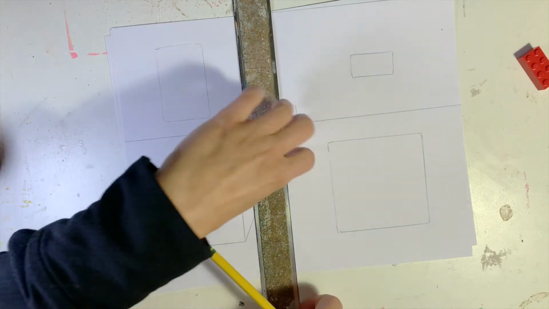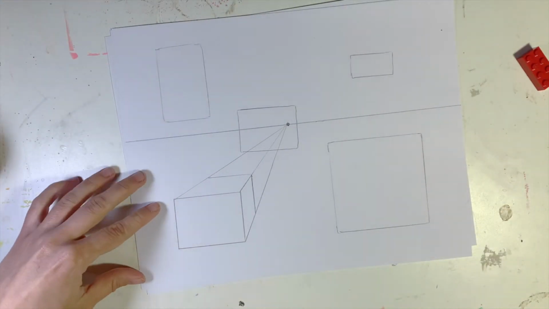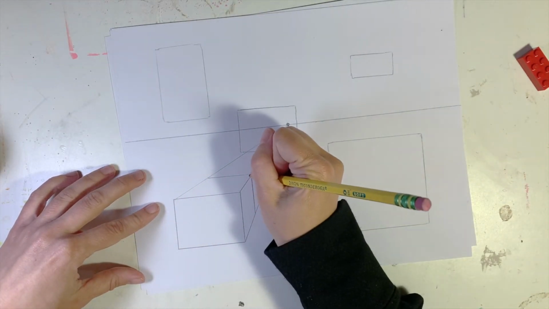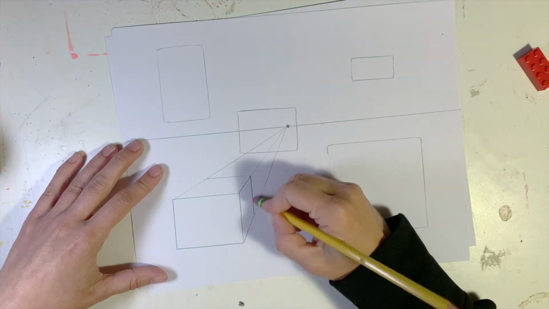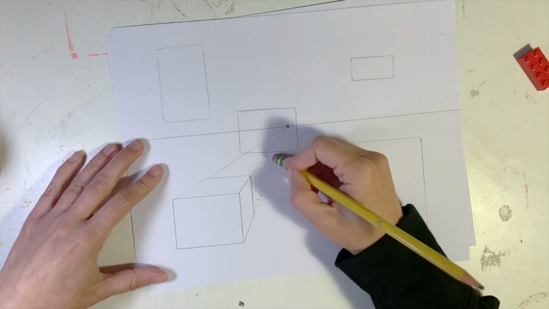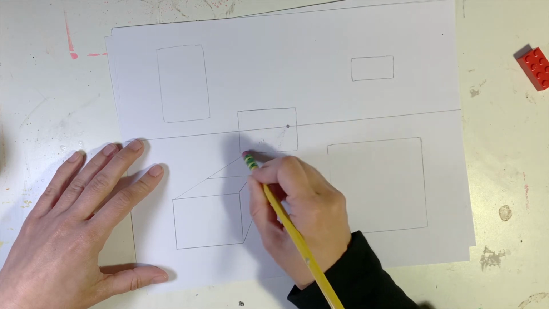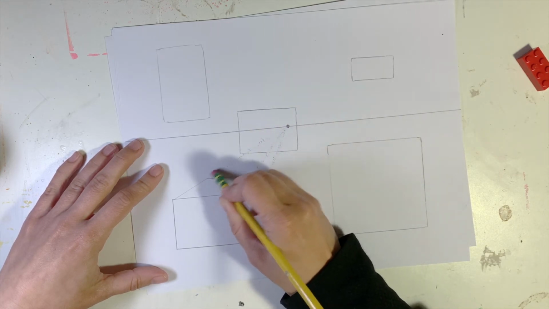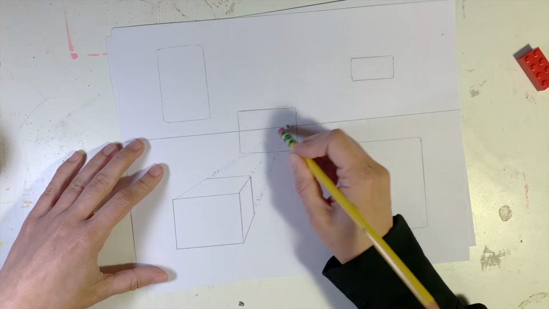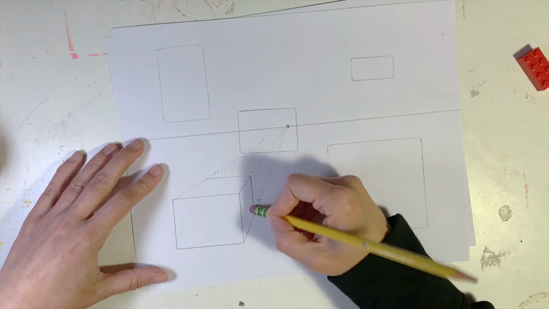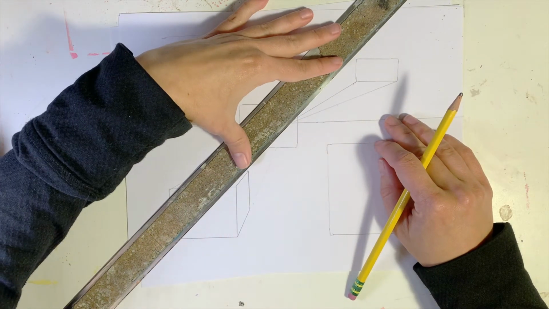And those two lines are going to represent the back edges of my box. And then I'm going to erase those orthogonal lines because they aren't actually part of the box. They were just guidelines for me to be able to see the correct angle for the other lines in the box. All right, let's watch one more.